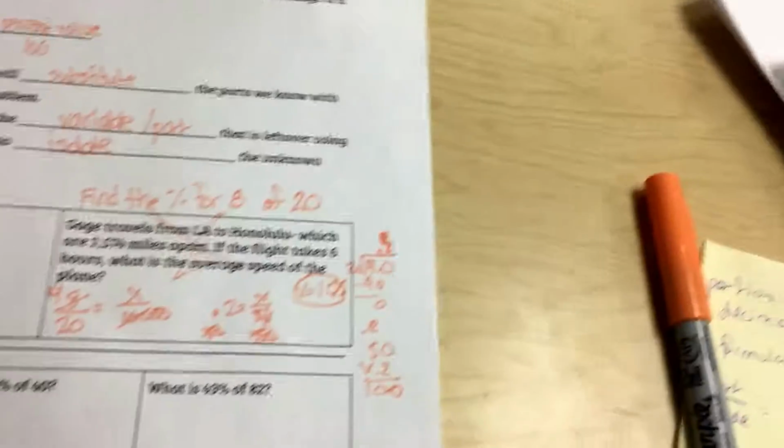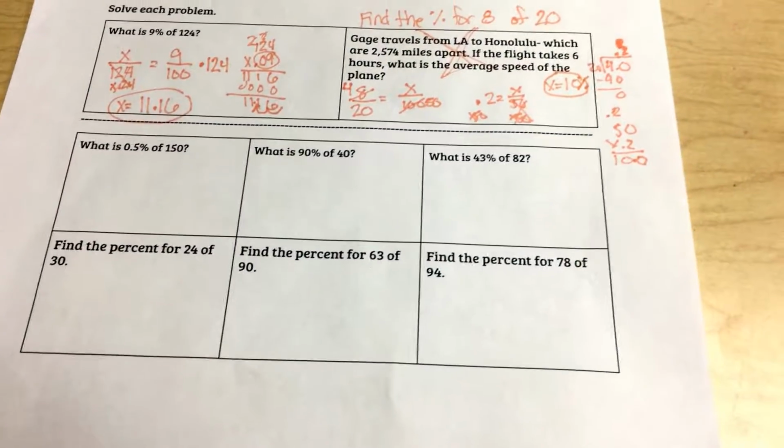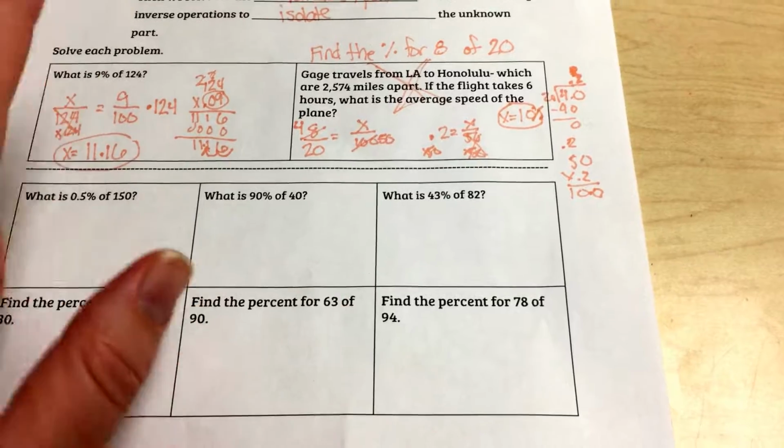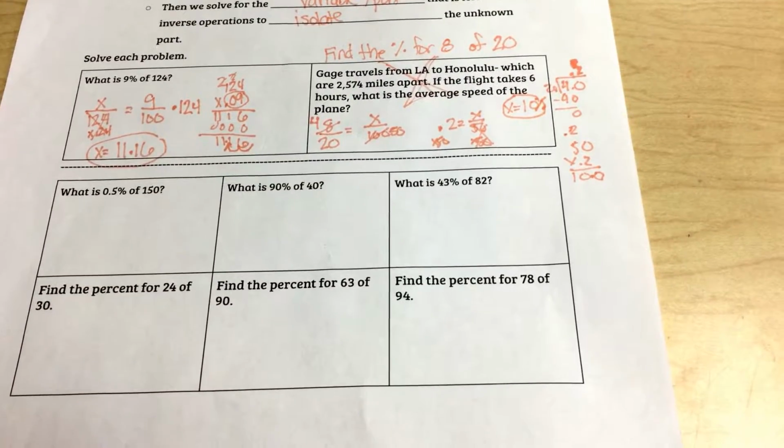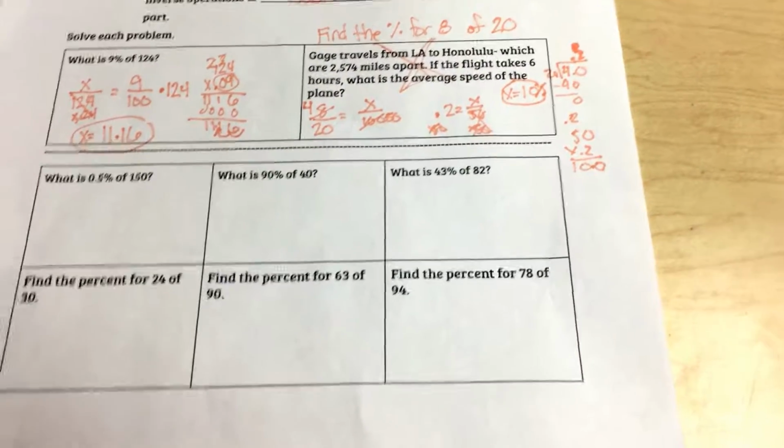All right, the bottom 3 problems look like that. All 3 of them should have a percent sign. I should see work either on your paper, on the back of your paper, or on the loose leaf paper you were using. If you do not show me work, you do not get credit for doing it.